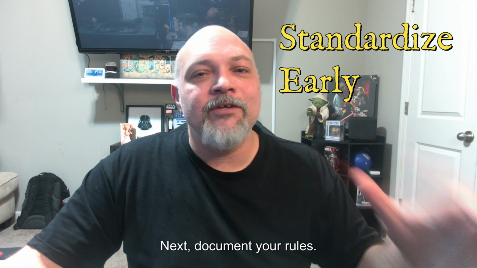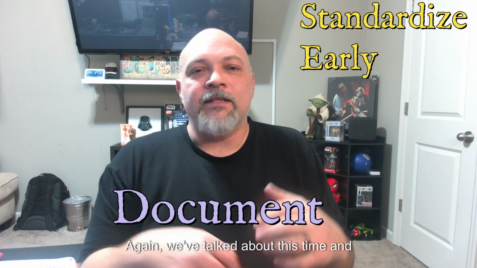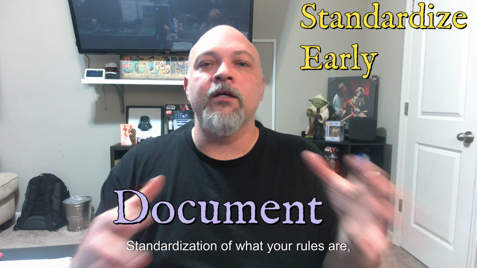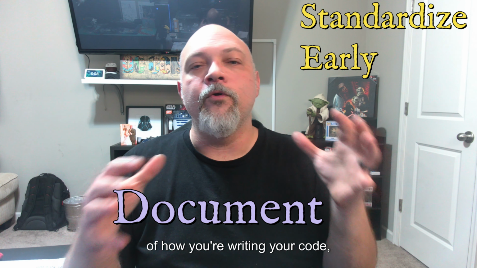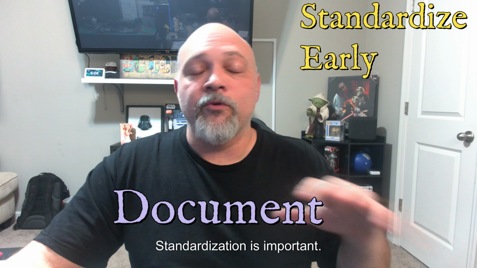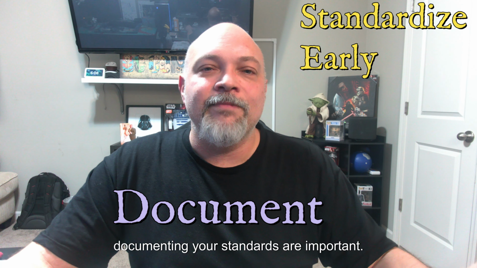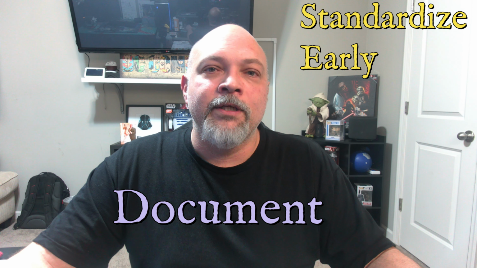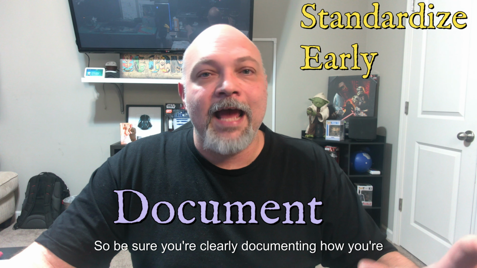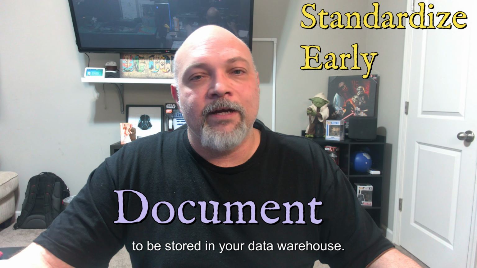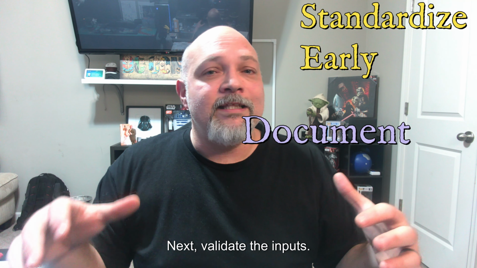Next, document your rules. Again, we've talked about this time and time before. Standardization of what your rules are, of how you're writing your code, what those consistent date formats are. Standardization is important, whatever it looks like, whether you use ISO or something else. Documenting your standards is important. So be sure you're clearly documenting how you're going to handle dates and how they're going to be stored in your data warehouse.